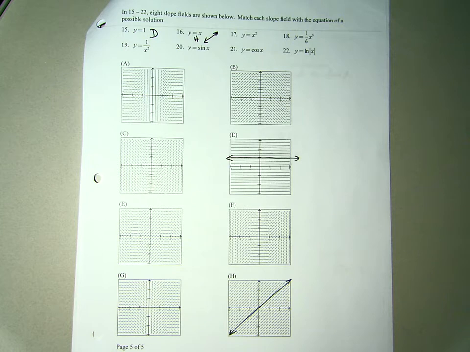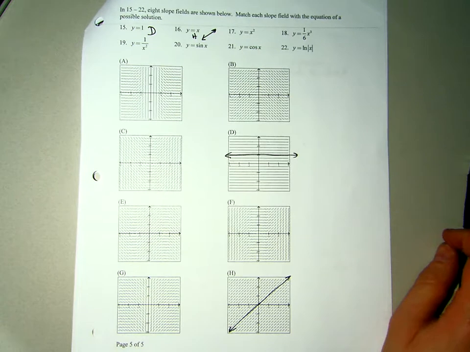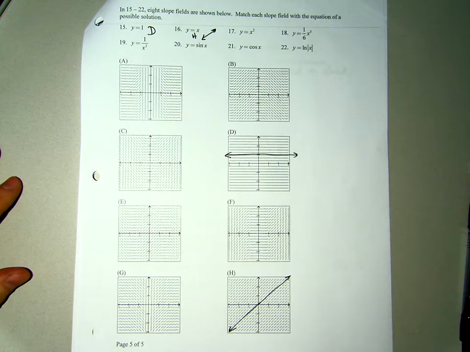Okay, so let's keep matching things. But number 22 is not the natural log of x.